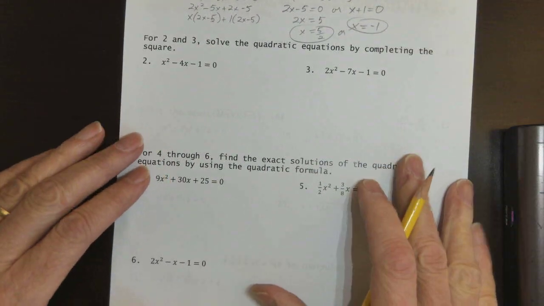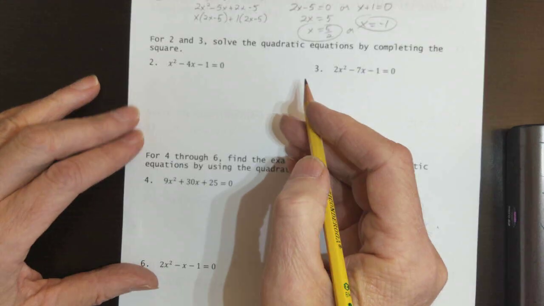Okay. This we're going to solve by completing the square. I'm going to take x squared minus 4x, and add 1 to both sides, equals 1. And I'm going to do the b over 2 squared, or the negative 4 over 2, this b value, squared, and that's negative 2 squared, which is 4. So I'm going to add 4 here, and I'll add 4 here.